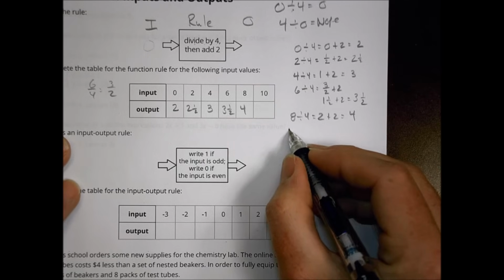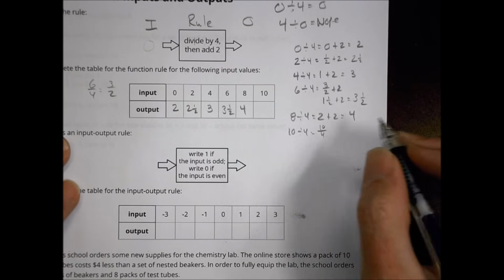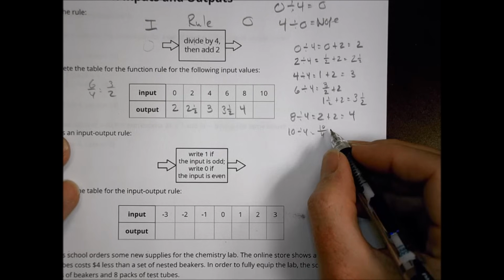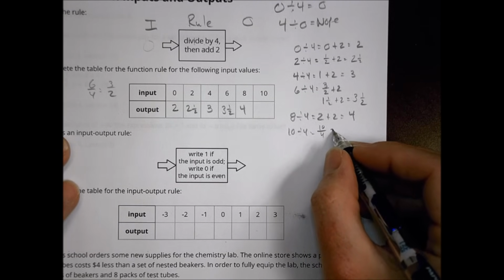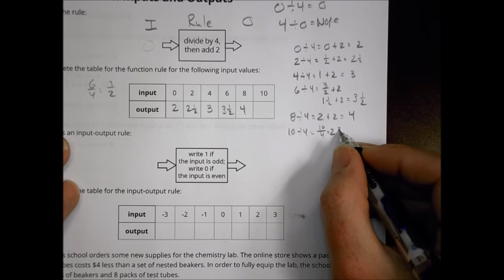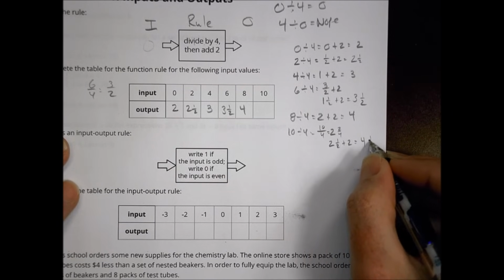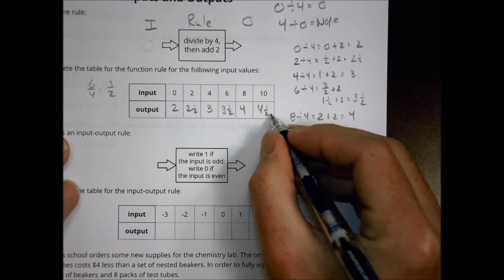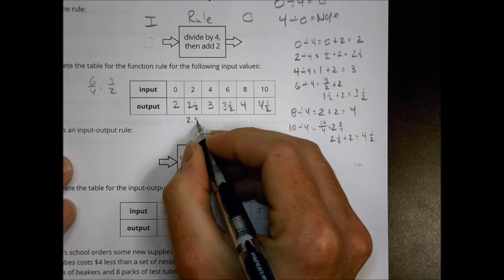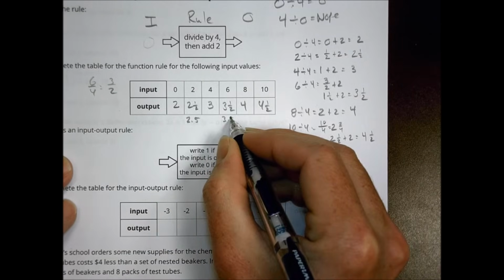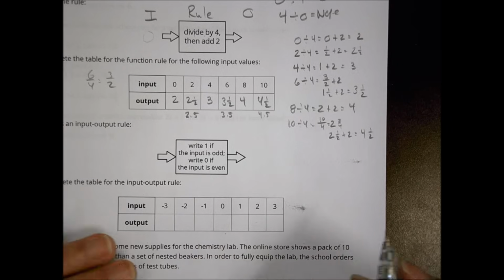And for 10, we do 10 divided by 4, which can be written as 10/4, which can be reduced down to, let's see, 4 goes in here 2 times, with 2/4 remaining, which is also 2.5. I add 2 to that, and I have 4.5 as my solution for that one right there. If you did decimals, you'd have 2.5, 3.5, and 4.5 there. I just chose to keep them in fraction form.